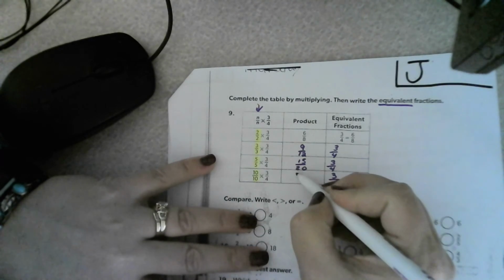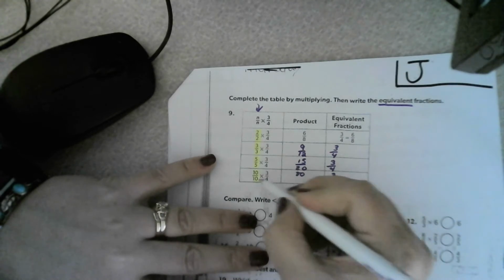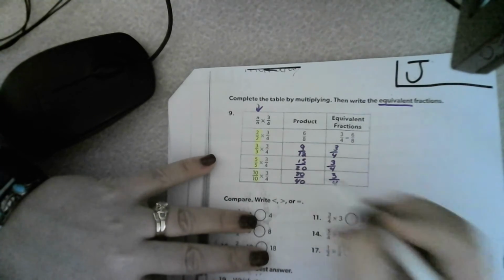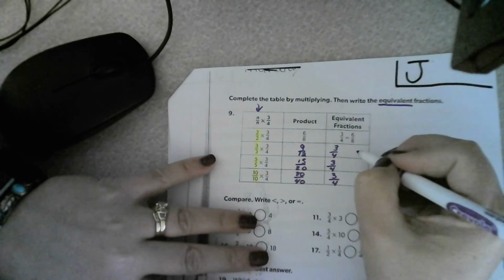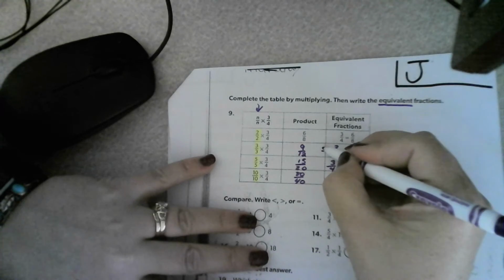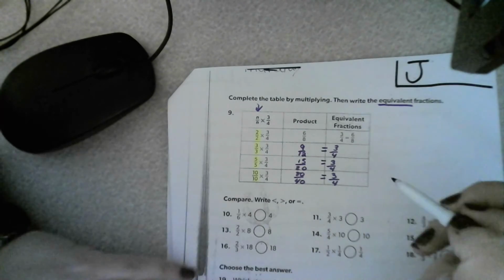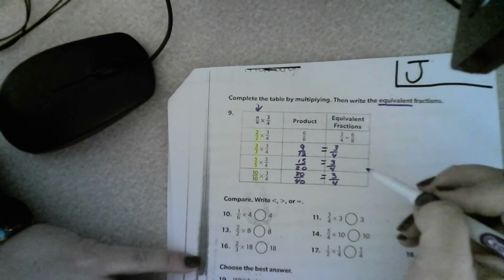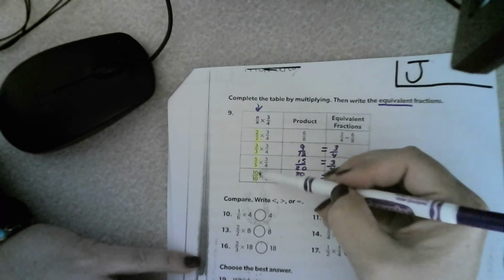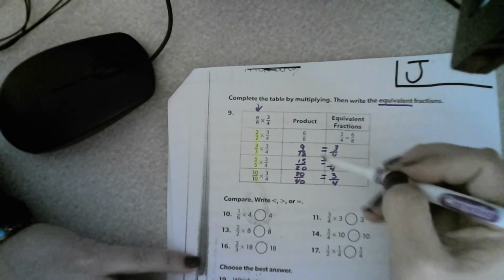Okay, 10 times 3, 30. 10 times 4, 40. Now what? You can rewrite them, but it's just as easy to do this. Because what it means is 9/12 is equal to 3/4. They look different, but we multiplied it by a 1, so they are literally the same.